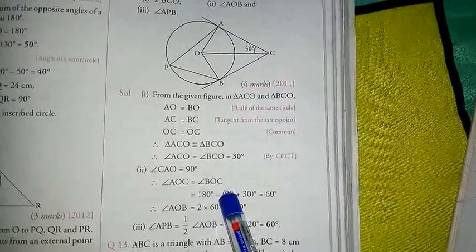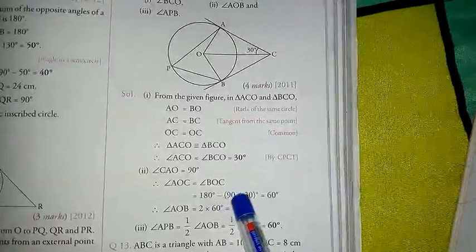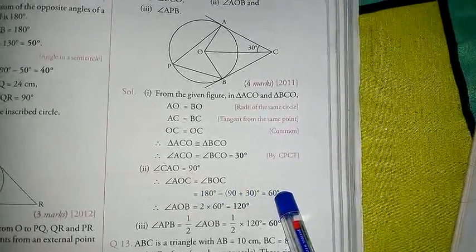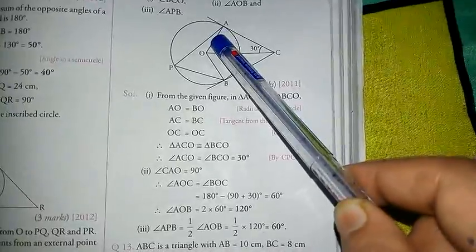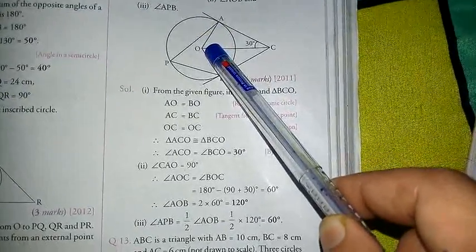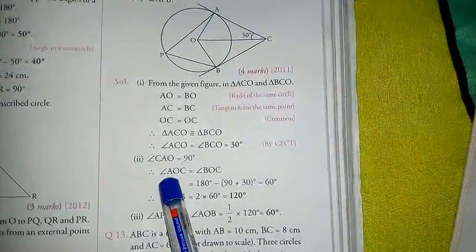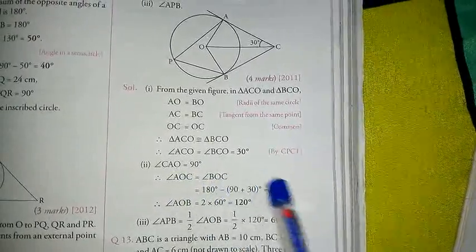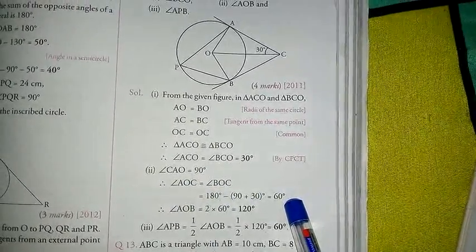So 180 minus the two known values. 90 plus 30 is 120. 180 minus 120 is 60 degrees. So this is 60 degrees, then the lower part also is 60 degrees because they are congruent triangles. So that's why angle AOC equals angle BOC and both of them are 60 degrees.